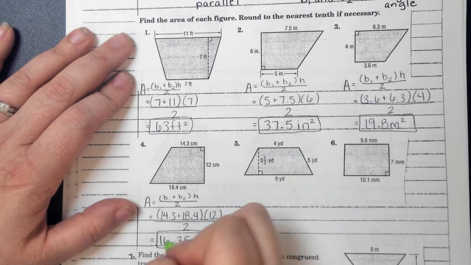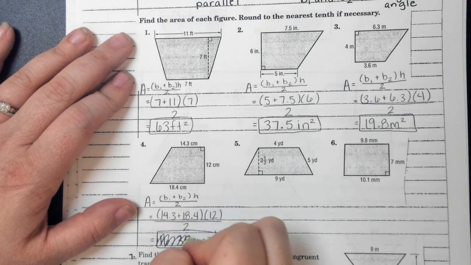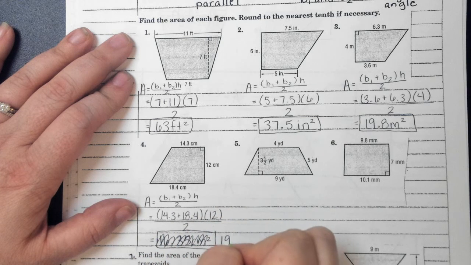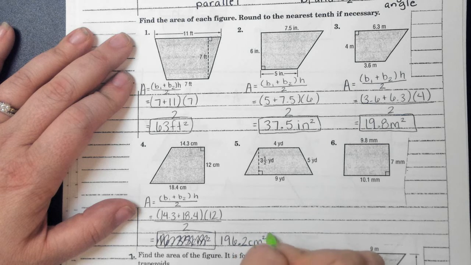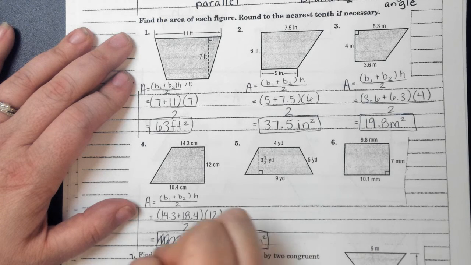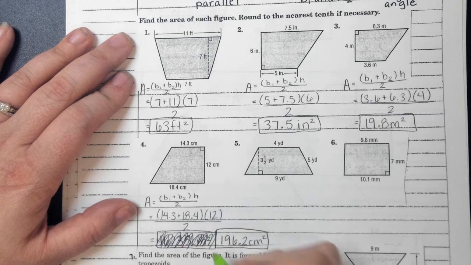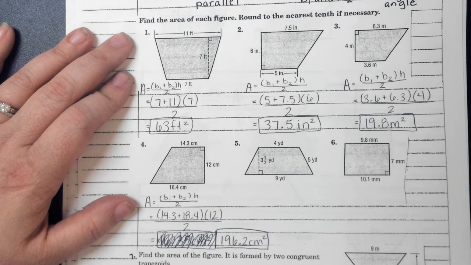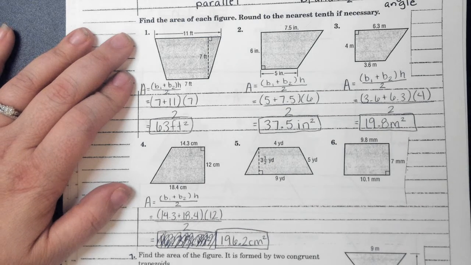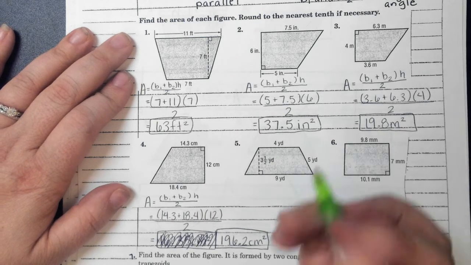Blake? 196.2 centimeters squared. Just because you have a calculator, is that going to guarantee the right answer? Do you still have to double check what you're typing in? Yes. All right. So Anna Kate did everything right. She just left out the 12. All right. So just make sure you're being careful as you type it in. Thank you, Anna Kate, for making that mistake. It was a good learning thing for all of us.